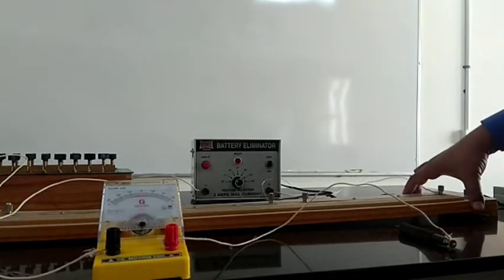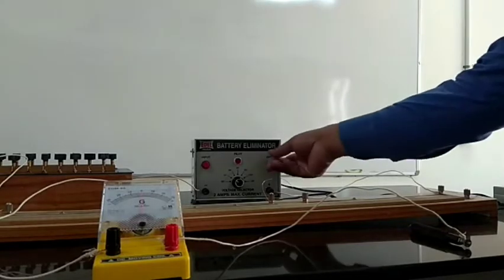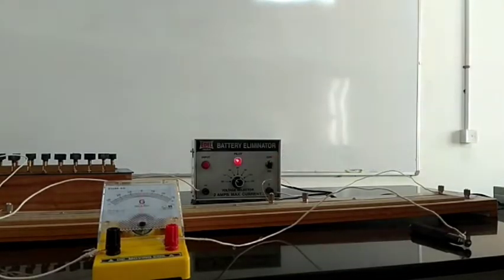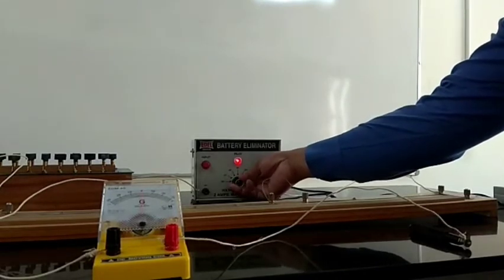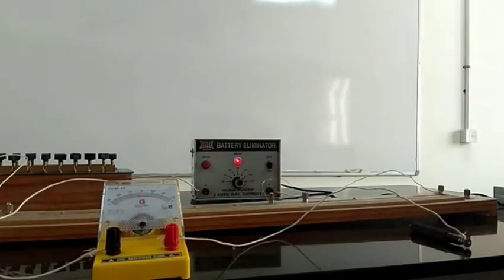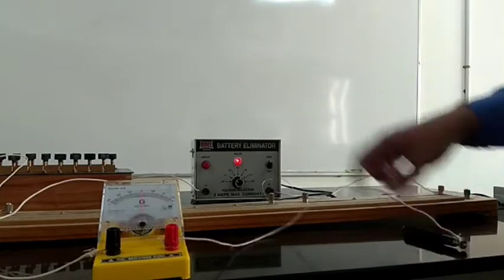Now how do we proceed? First of all, switch on the battery eliminator and keep the voltage at 2 volt or 4 volt as required.